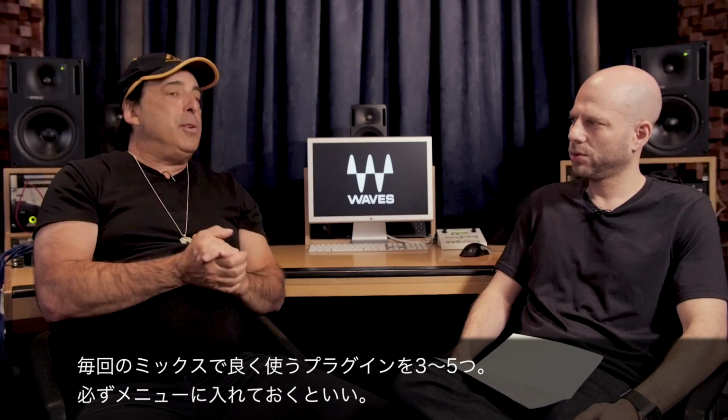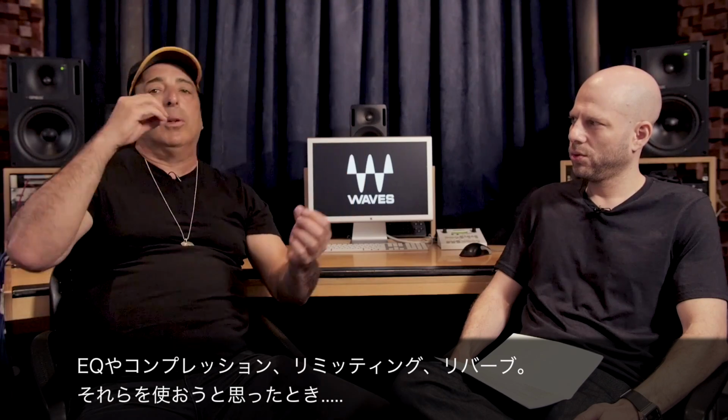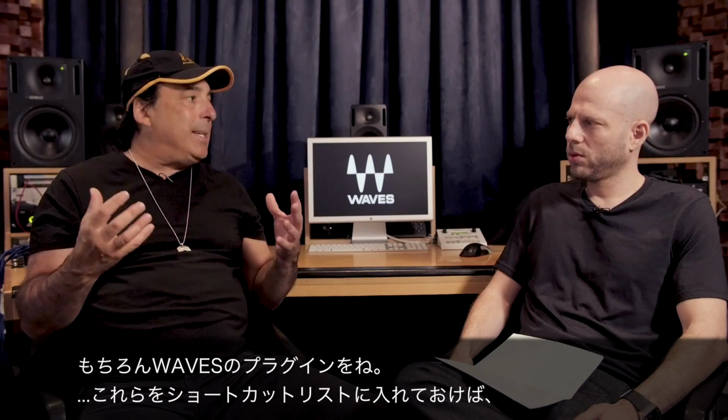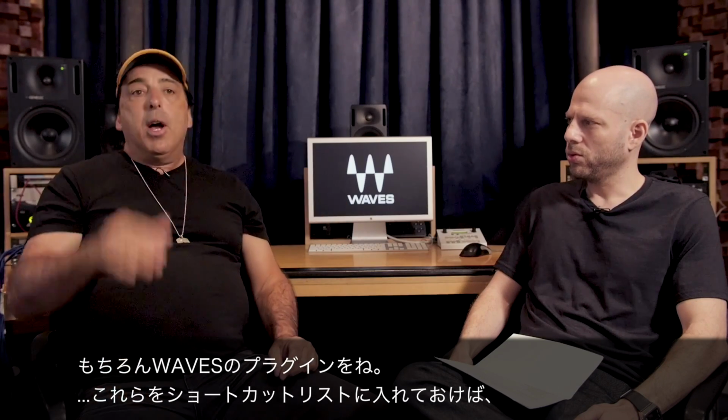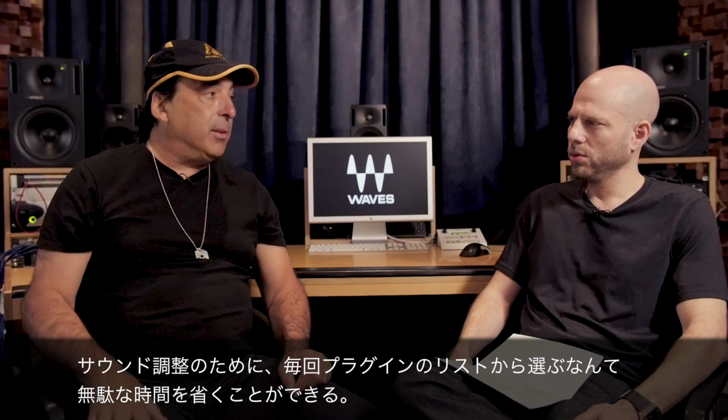Put them in your shortcut menu so when your mind is thinking about EQ or compression or limiting or reverb, whatever, you know what you go to. Obviously, they're all Waves plugins, so it's really easy to put in the shortcuts menu. So put those in the shortcuts menu so you're not fishing every time you want to modify a sound.